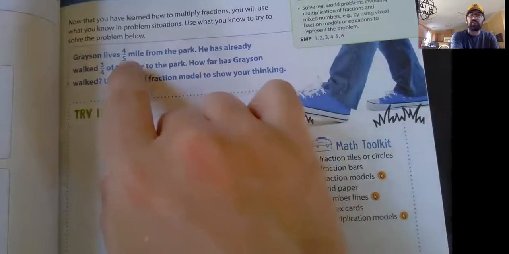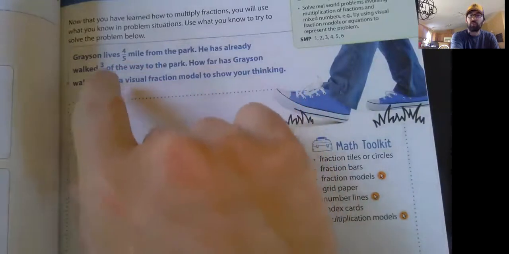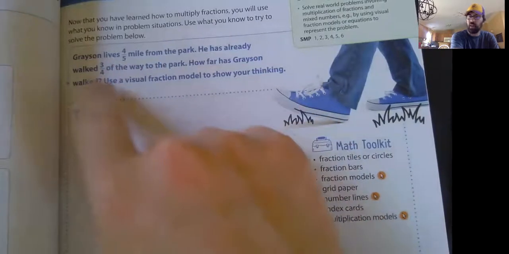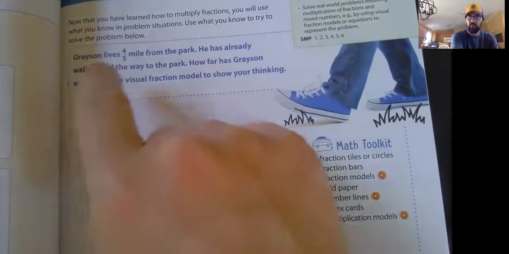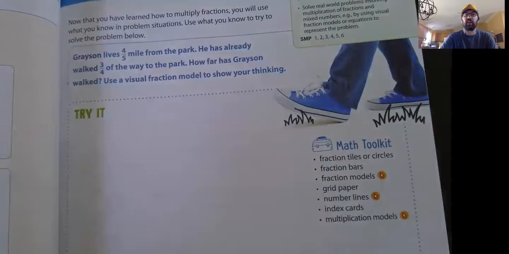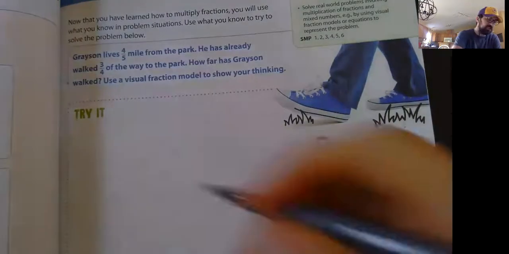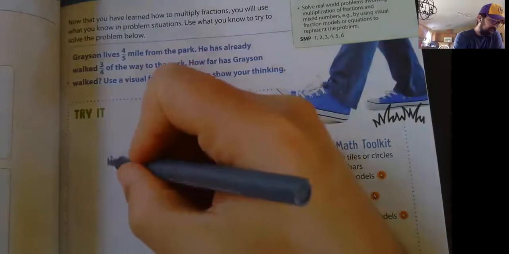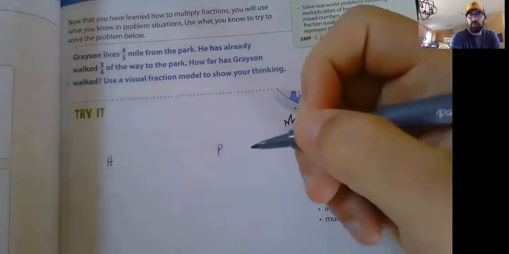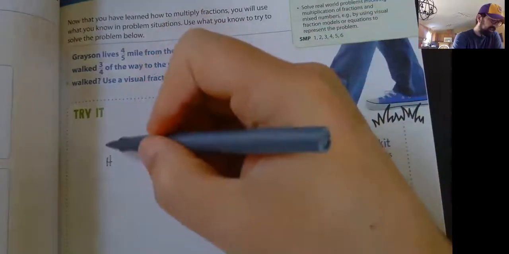If this was 4/5 mile and then he walked 3/4 of a mile, then we could subtract, but that's not what this is saying. He did not walk 3/4 of a mile. He walked 3/4 of the 4/5. So in order to figure out how much he's walked, we need to figure out what 3/4 of 4/5 is. So I'm going to put an H here and a P here. This is going to stand for home, and then the park, the distance that he's going to travel.